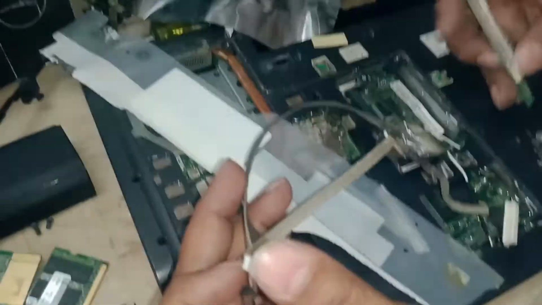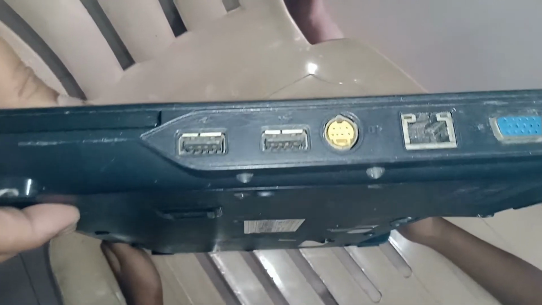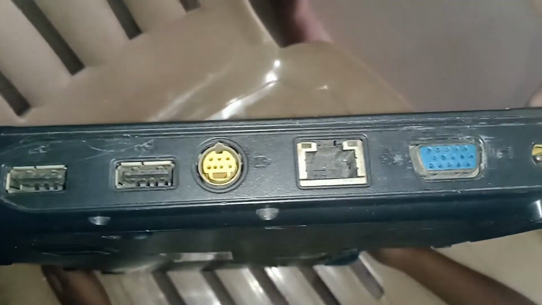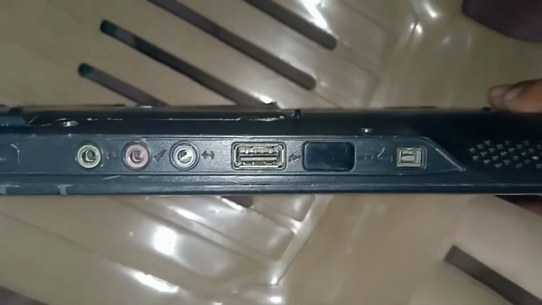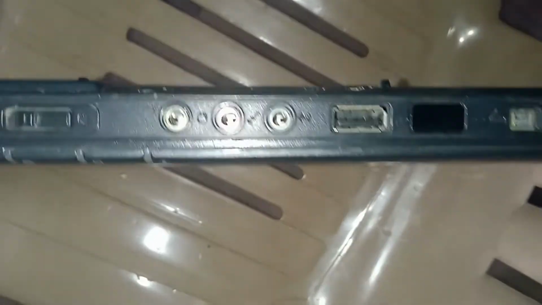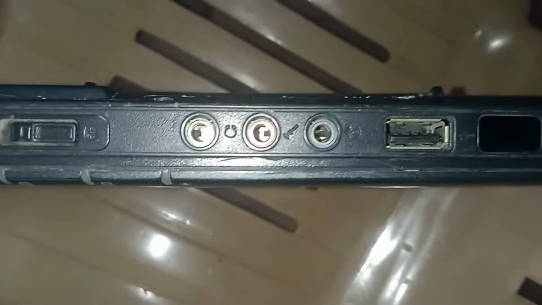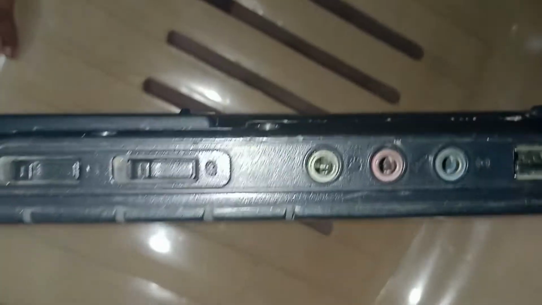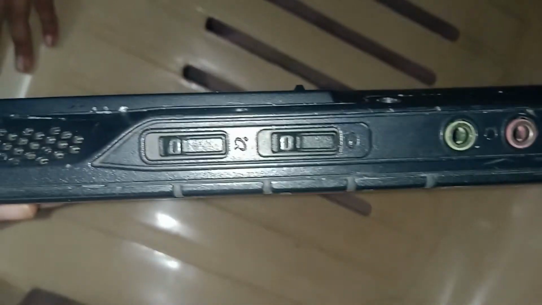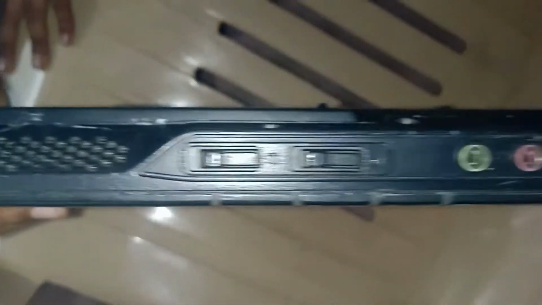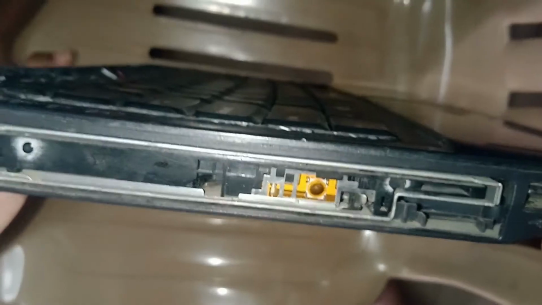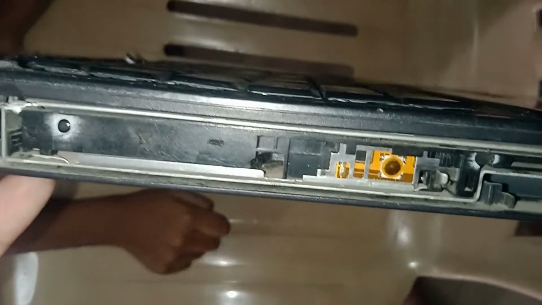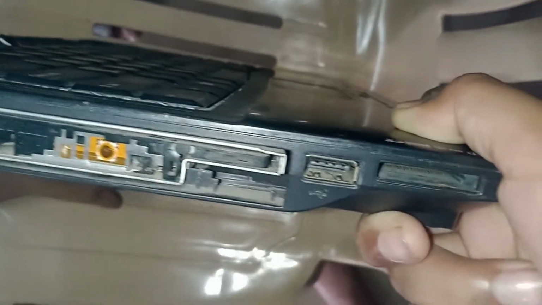Now you can see the different parts in the laptop: the USB connector, the LCD connector, the modem connector, the infrared slot, the headphone slot, the LAN on-off switch, the Wi-Fi connector, the infrared connector. You can see the CD drive slot.